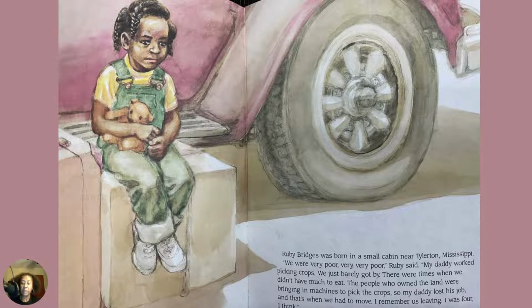Now, there were times we didn't have much to eat. Right here in this sentence. There were times when we didn't have much to eat. Well, boys and girls, what caused that? What's the cause? I'll give you a moment.